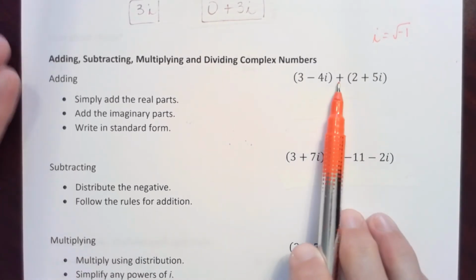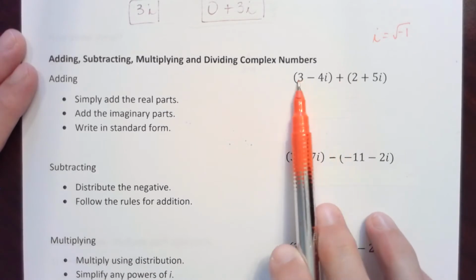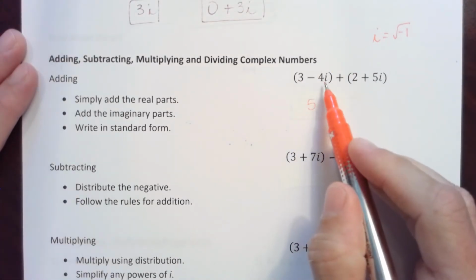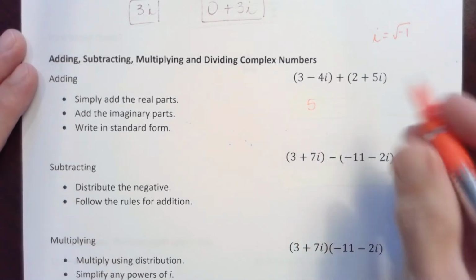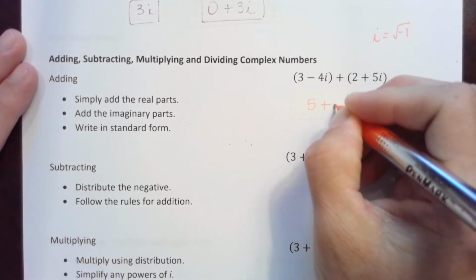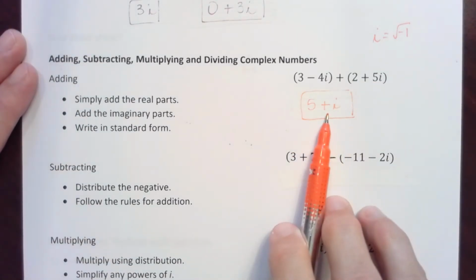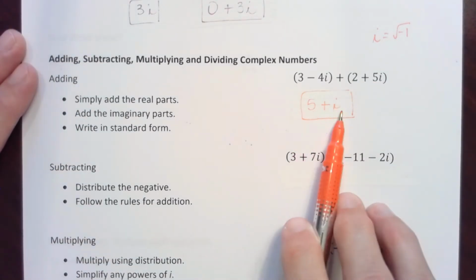So when you're adding them, just add the real parts. 3 plus 2 is 5. Add the imaginary parts. -4i plus 5i is a positive 1i. Make sure the answer is in standard form, so real plus imaginary.